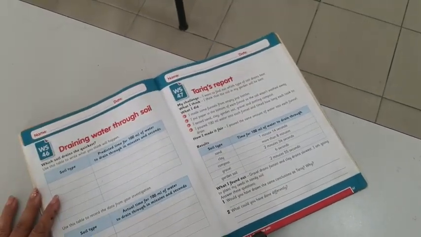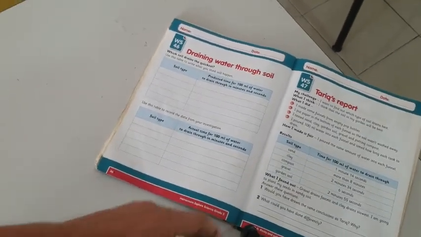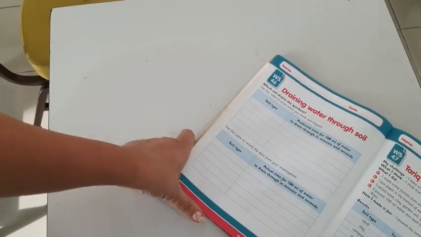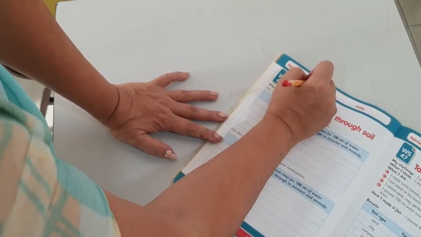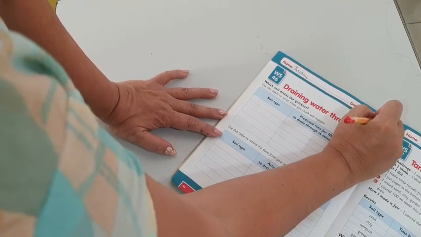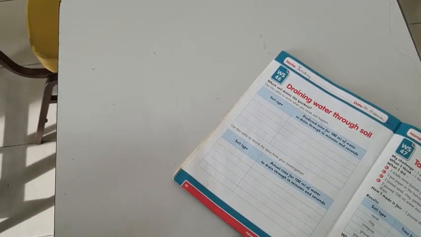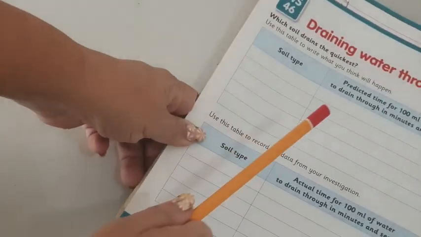So the day is Tuesday, the 24th of November, 2020. So copy the day. Then copy the table from here over here.